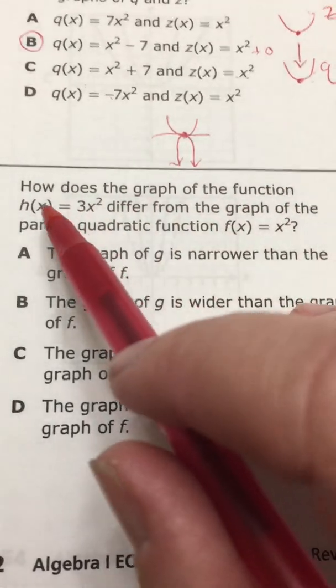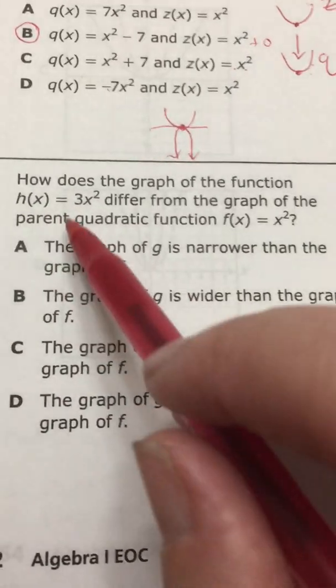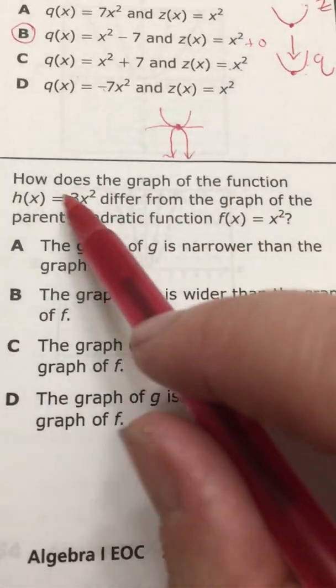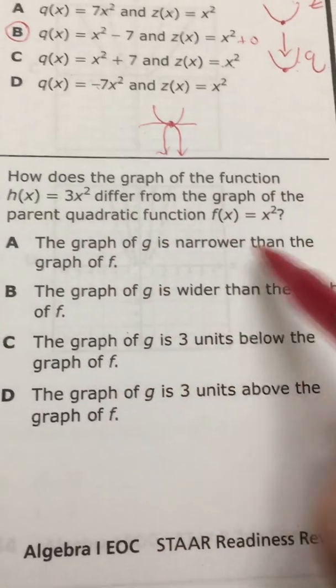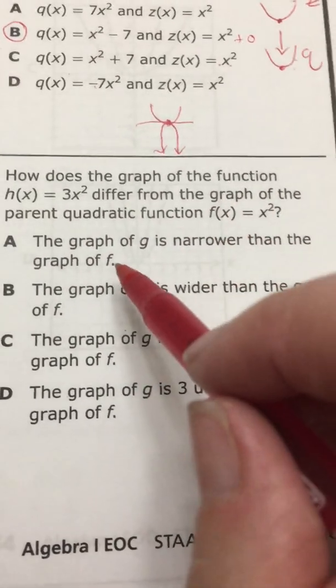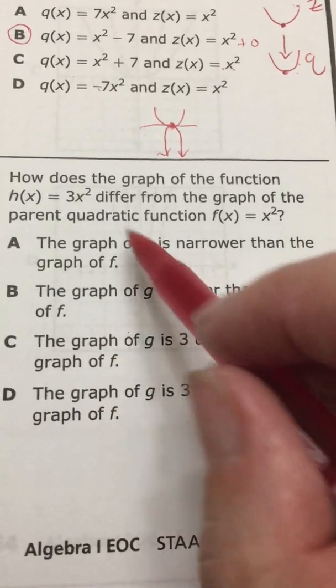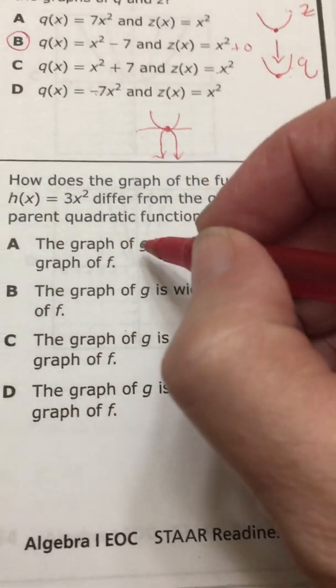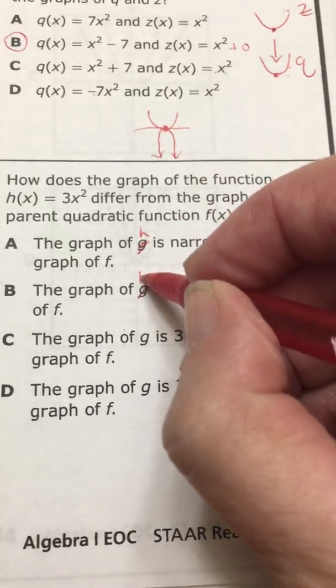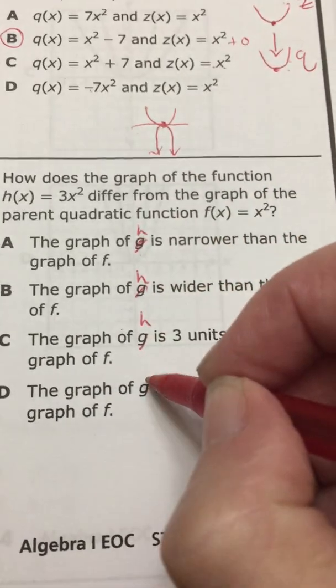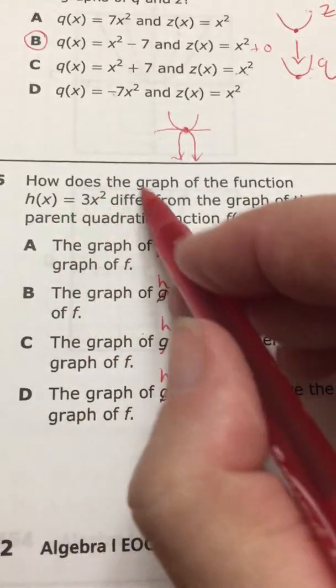How does the graph of the function h of x, now this one has a typo in it, how does the graph of the function h of x equals 3x squared differ from the graph of the parent quadratic? Here's my parent quadratic, it's f. So they talk about f in here, but they talk about g, but they labeled it h. So this g is actually h. They just mislabeled it; they typed a g instead of an h. So h is the new one.